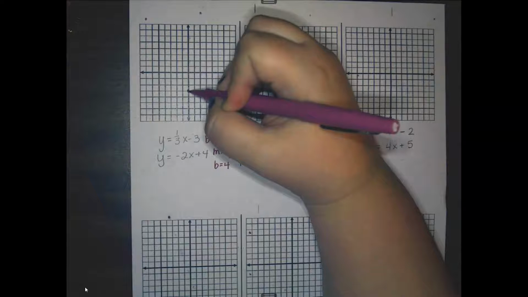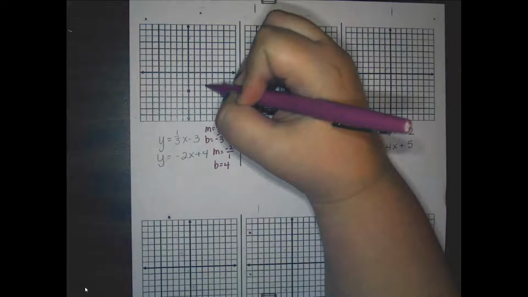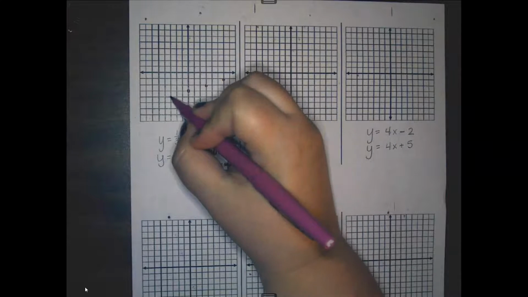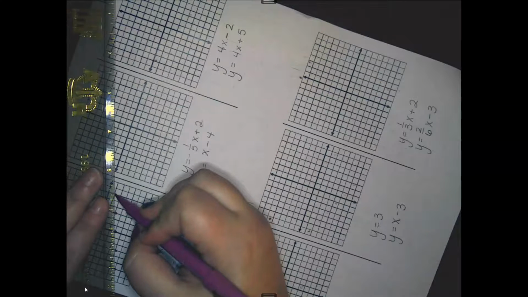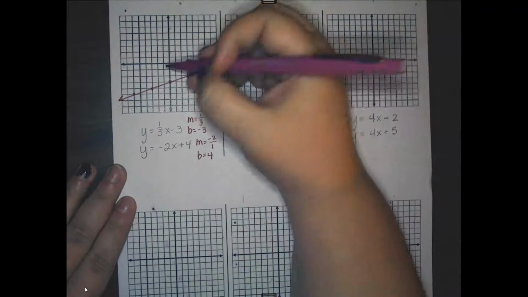-3. And this should be your first line. And our dots are connected, so be sure you're doing that.